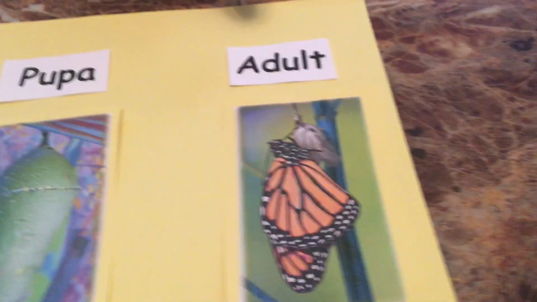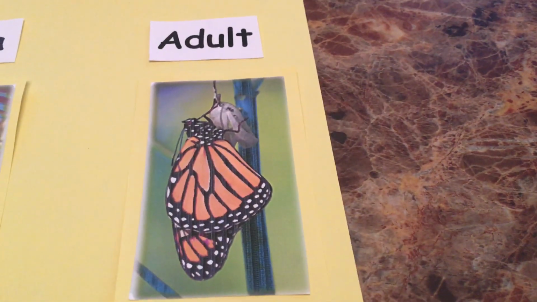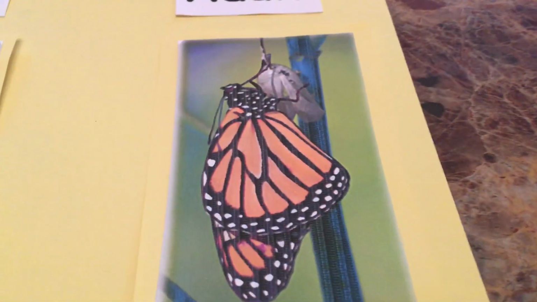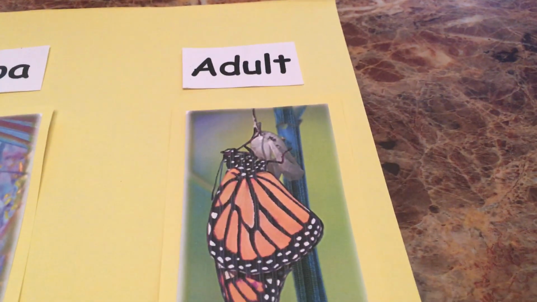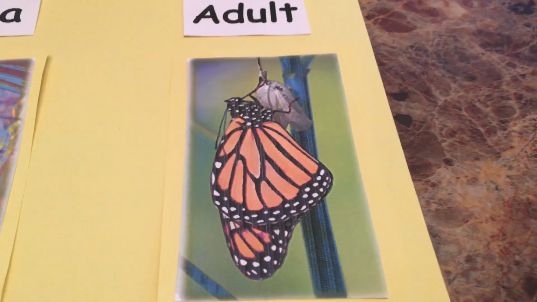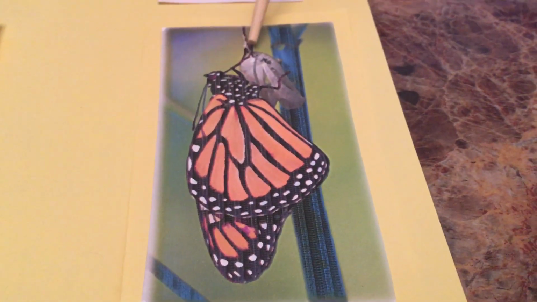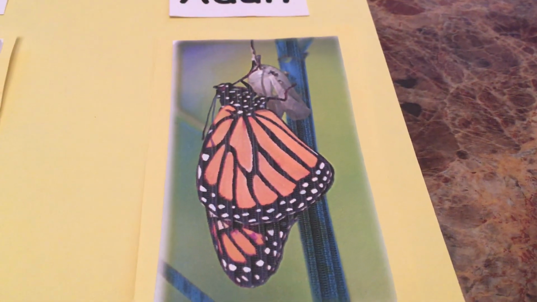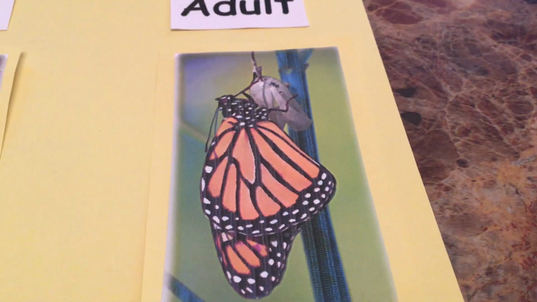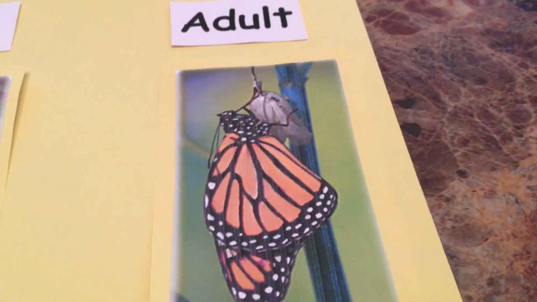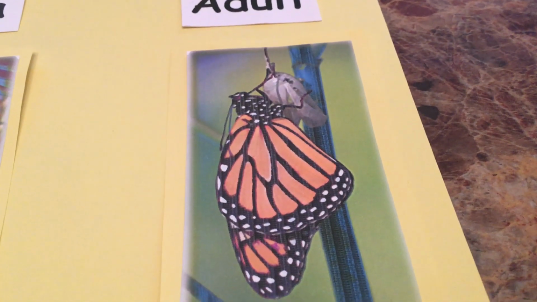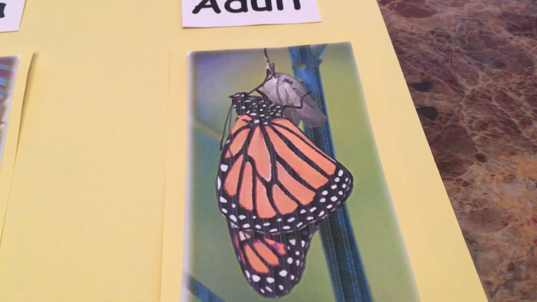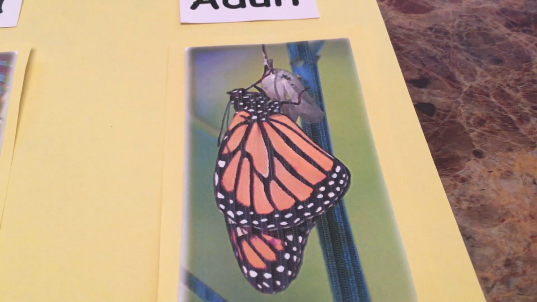The last stage is when the butterfly emerges from the chrysalis, and it is an adult. So the next stage is the adult stage. It uses its proboscis, which is this part right here, to drink nectar from flowers or to drink water. And its job is to reproduce, which means to lay more eggs. And a female lays about 400 eggs. And then the life cycle begins again.